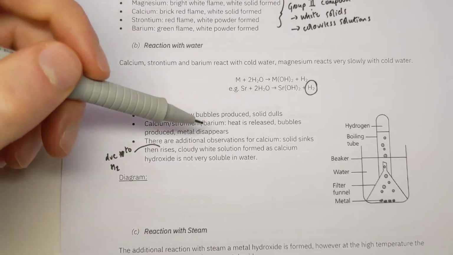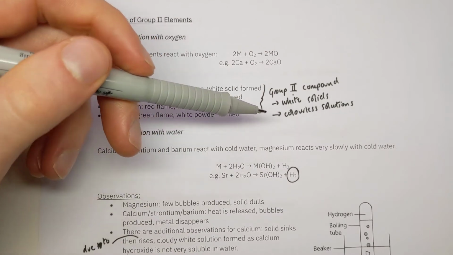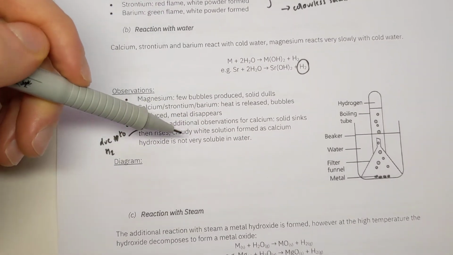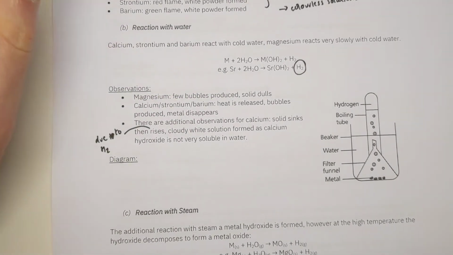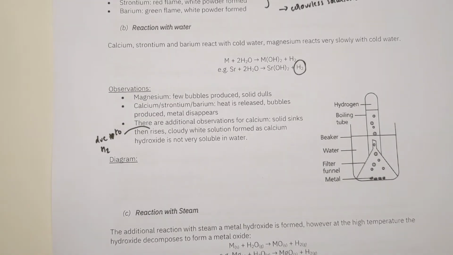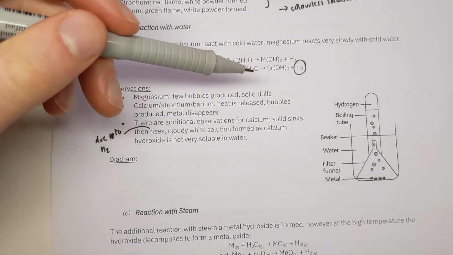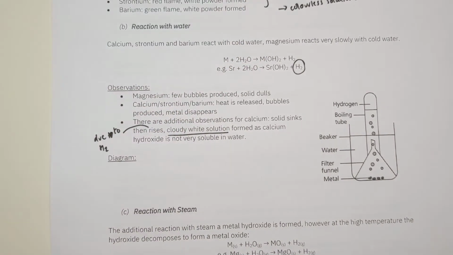Then there's the appearance of the solution at the end. So we talked about the fact that group 2 compounds should be colourless solutions when they dissolve. There's a slight snag with the product of this reaction. Calcium hydroxide is not particularly soluble. It's not completely insoluble either, so it's not a precipitate, but we would call it a slightly insoluble solution. So we get a cloudy white solution is what that looks like appearance-wise.